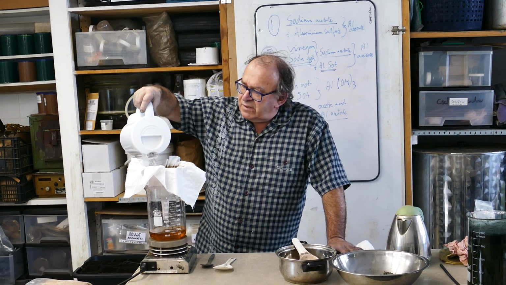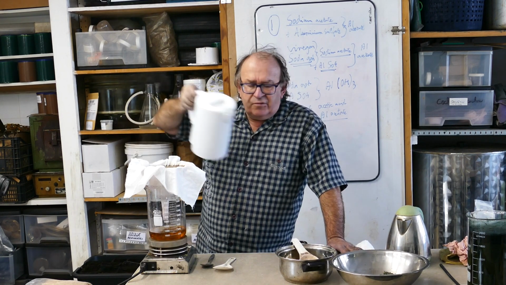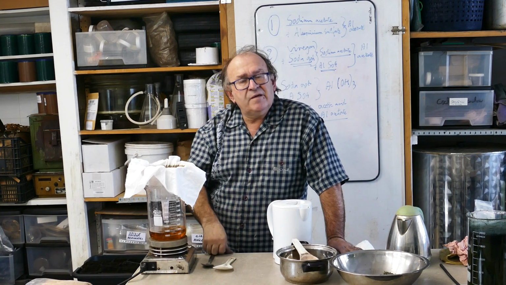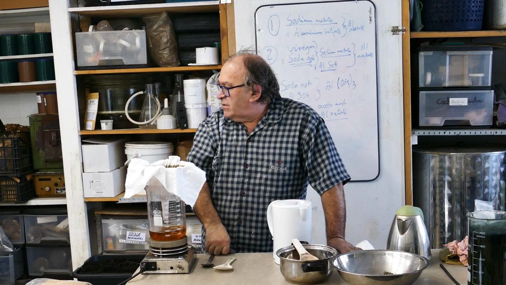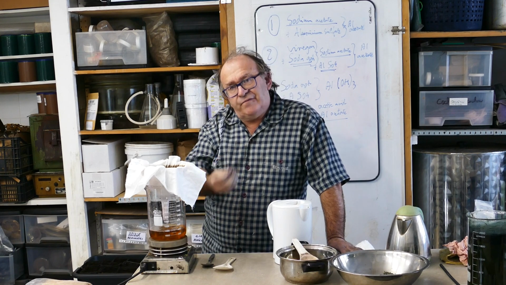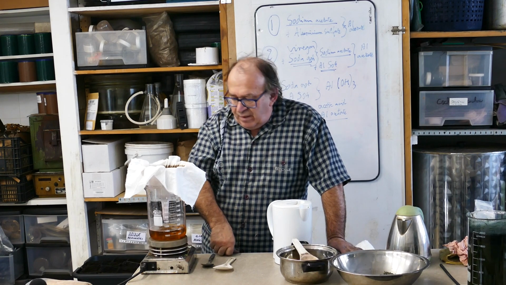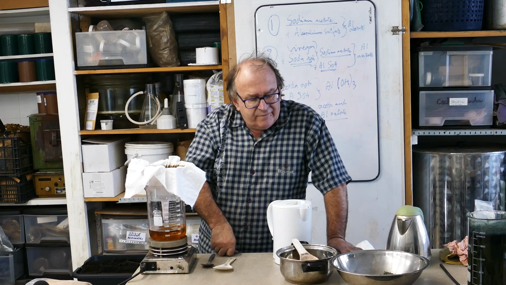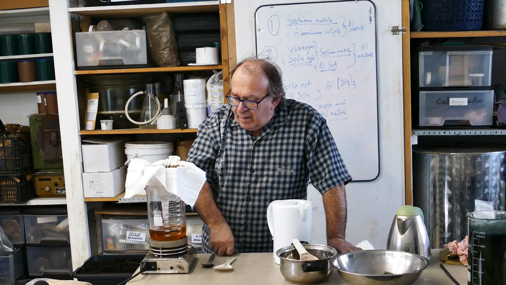So extraction is not enough, because you remember that it must be reduced, and also it must be alkaline to fix on the fabric. So we will have those things together.